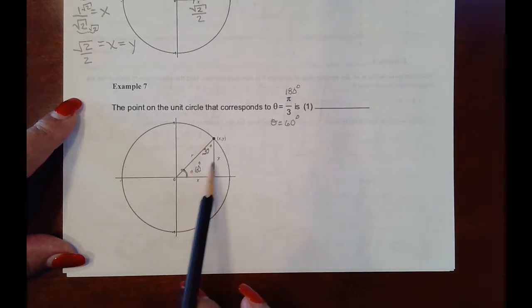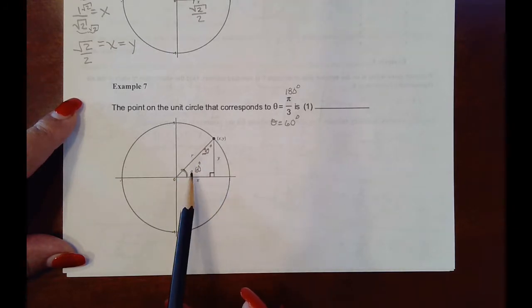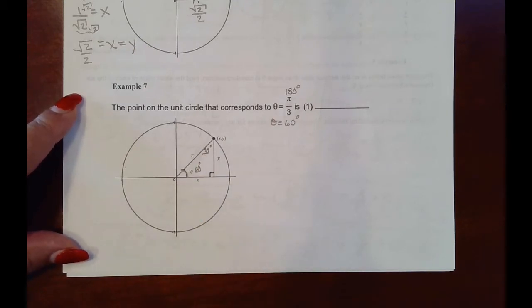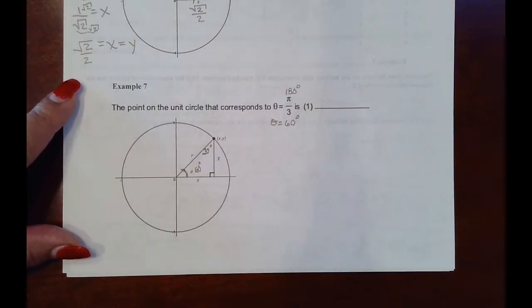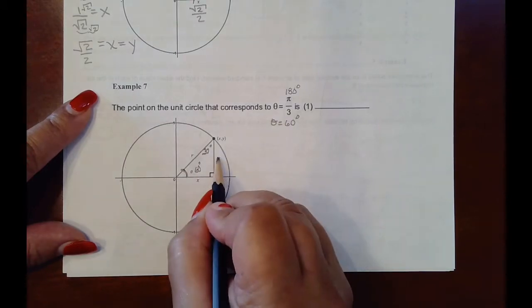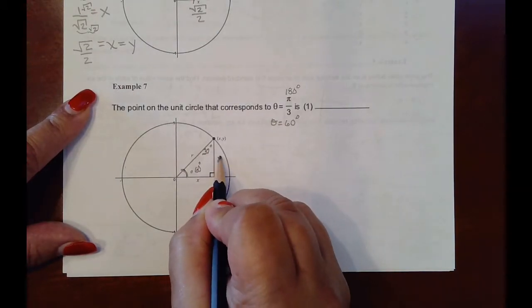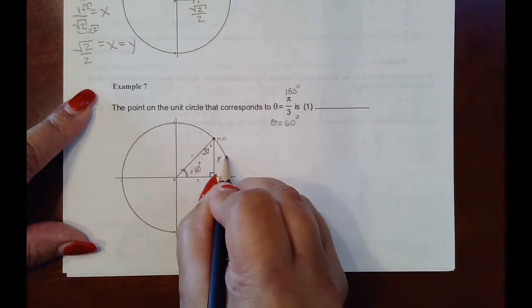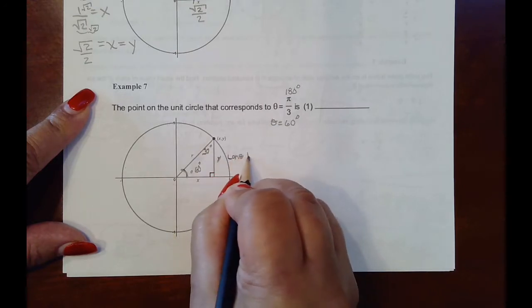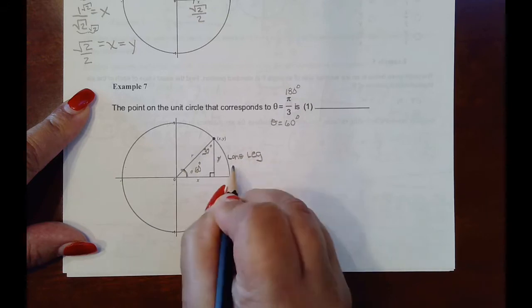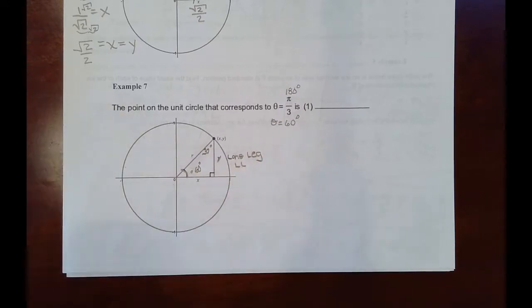And then across from the 60, it being the medium-sized angle of the 3, across from that would be the medium side. So we refer to these legs as the short leg and the long leg. This y coordinate right here, this is going to be the long leg. And I'm going to abbreviate it from now on as just LL.